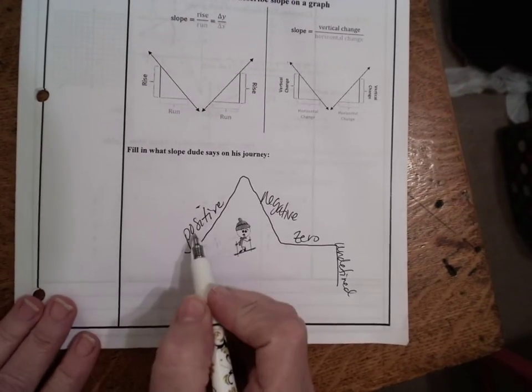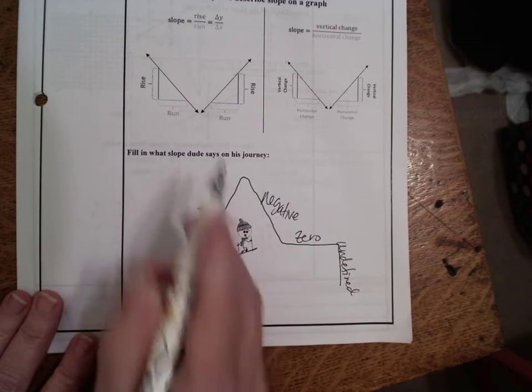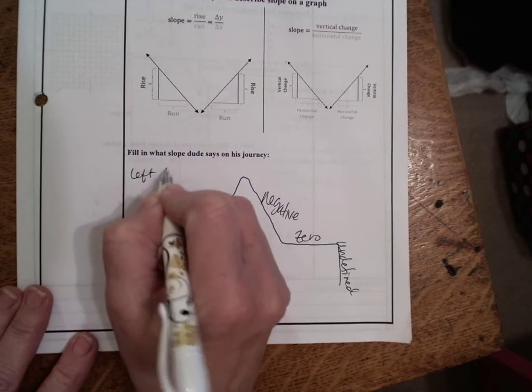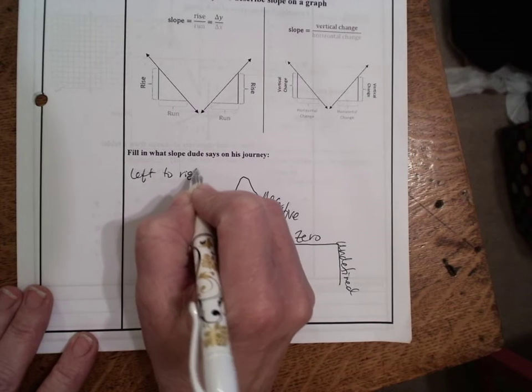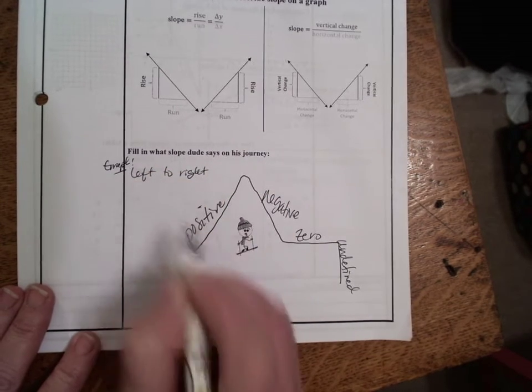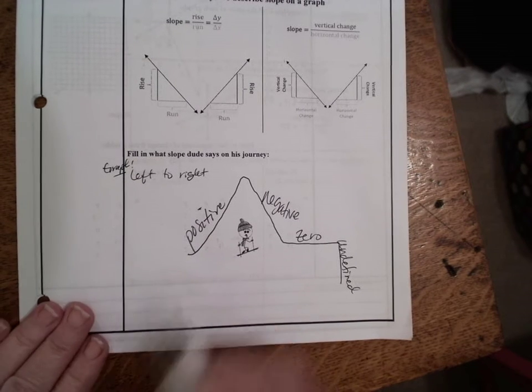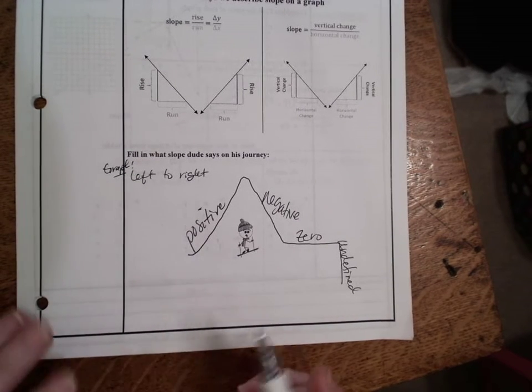Now what this means is when we're on a graph from left to right. So you always want to read the graph left to right. When you read the graph left to right, and we'll do some practice with this, we'll identify what type of slope it is, and then actually find the slope, what number it is.